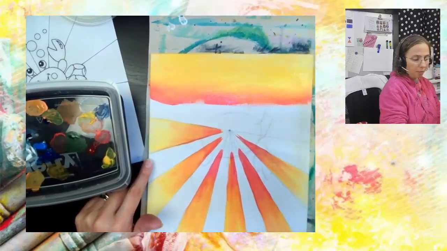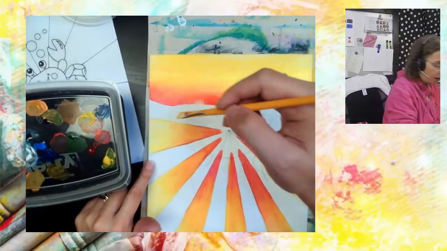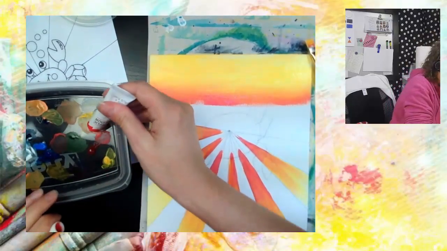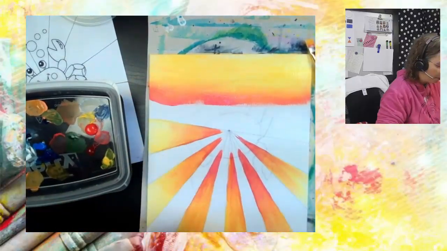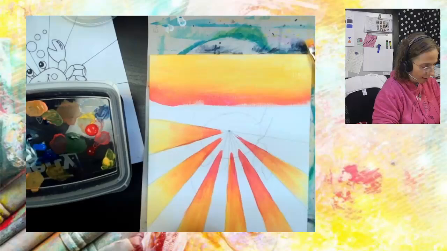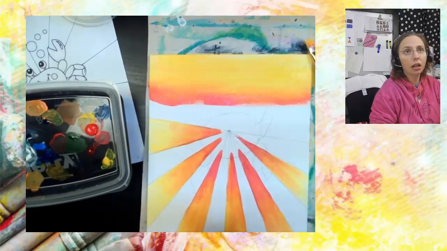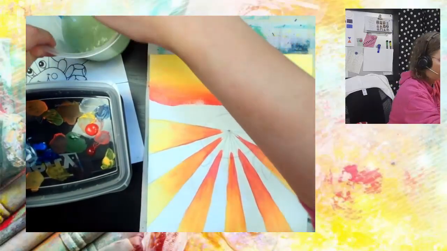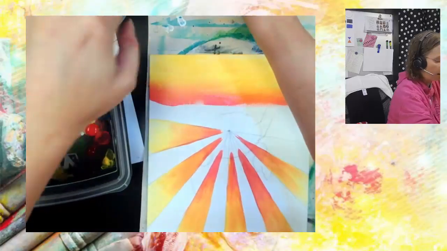Okay, so I think that bottom looks pretty good. I need to work on this top part, and I did use up all my scarlet red again. So, whoops, now I'm going to have plenty there. I put way too much on my palette. That's okay. Because I have quite a bit of yellow on my brush, I am going to rinse out my brush and dry it off a little bit.